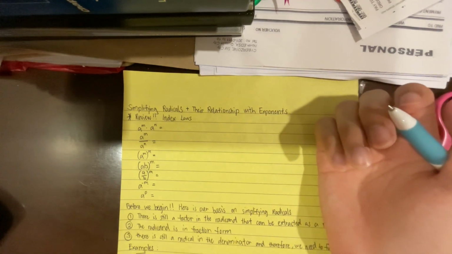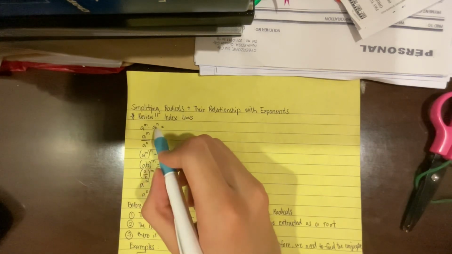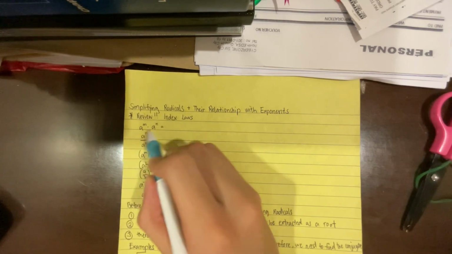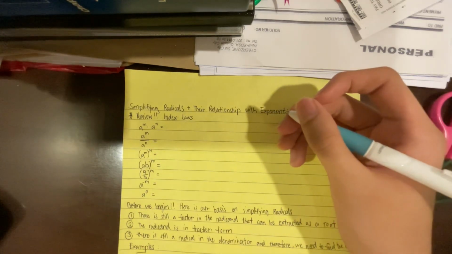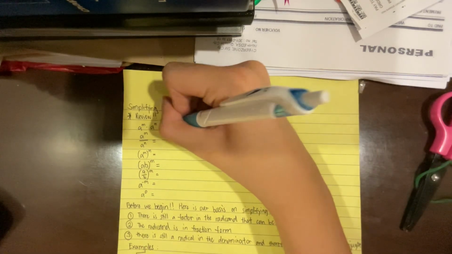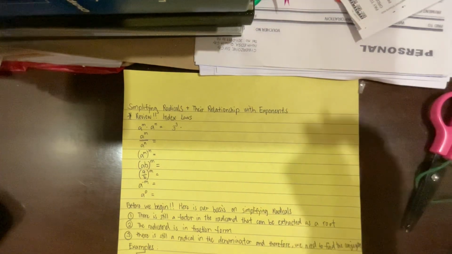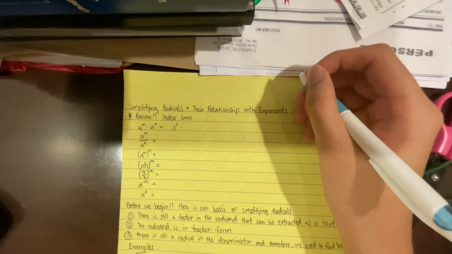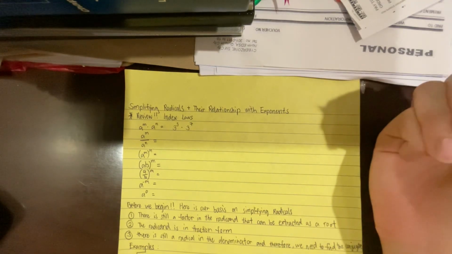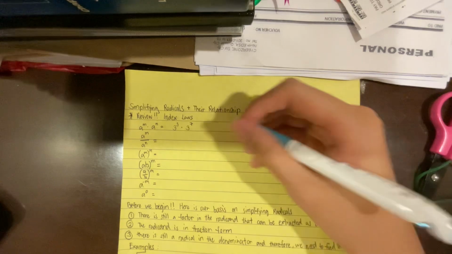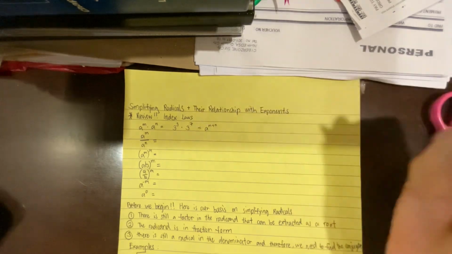The first index law states that if we have the same number with various exponents, let's say 3 raised to 3 multiplied by 3 raised to 7, it has to be the same number, we can simply add the exponents, 3 plus 7, or m plus n.